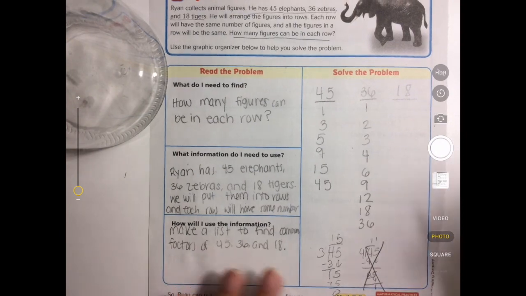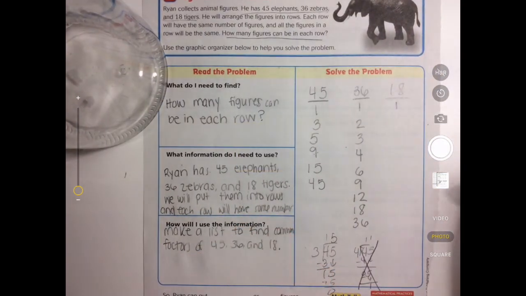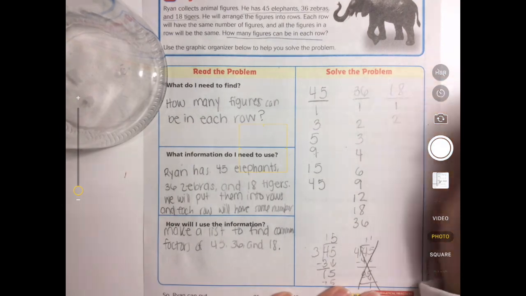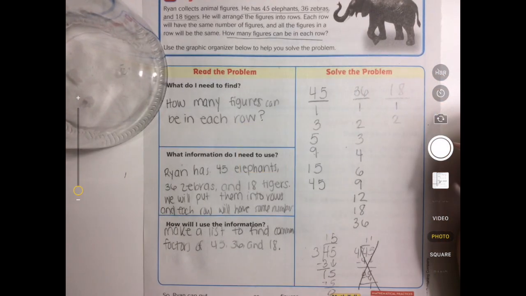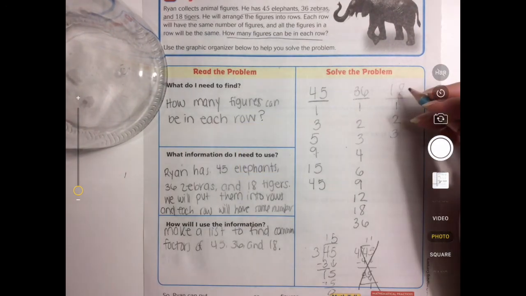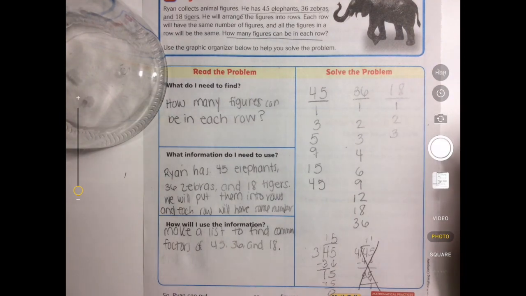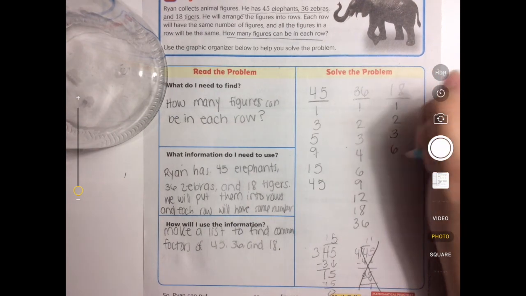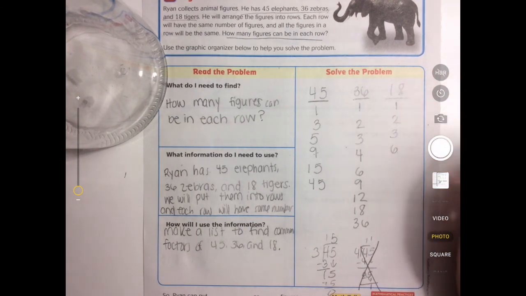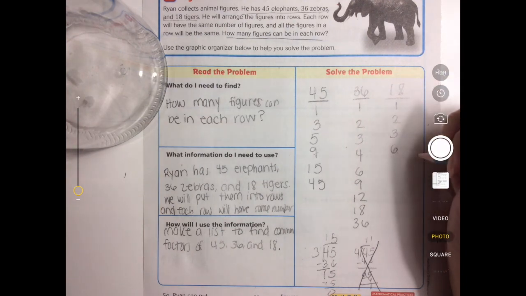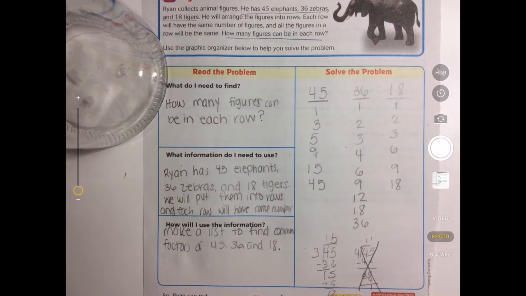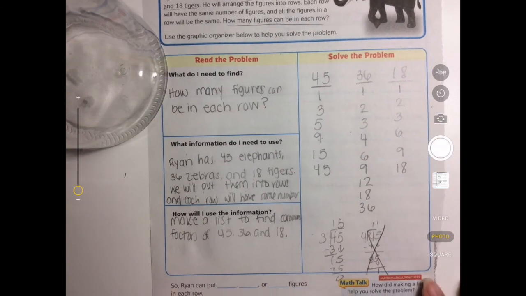Now 18. Our first factor is 1. What about 2? Oh yes, it's an even number. What about 3? Well, 3 times something, does that give us 18? Yes, it does. What about 4? Nope. What about 5? Doesn't end in 0 or 5, so no 5. What about 6? Yes, 6 times 3. So now we can do our ladder. 6 times 3 is 18. 2 times what equals 18? 2 times 9. And 1 times what equals 18? 18. So we have all of our factors for the 3 numbers given to us.